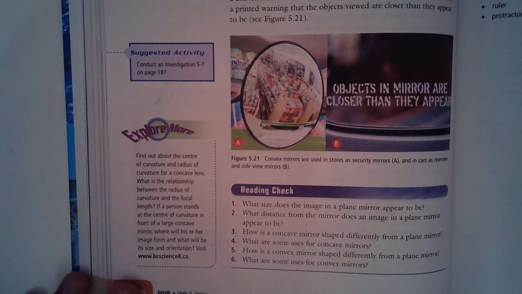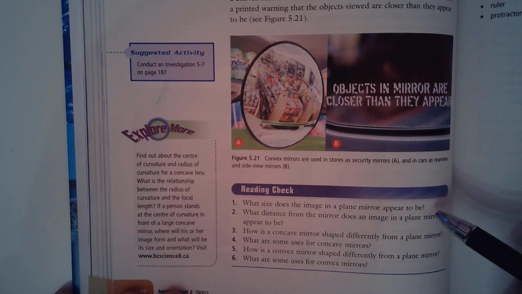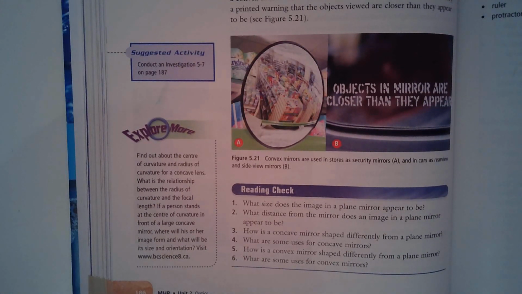So the class that we had looked at last had to do with mirrors. Okay, so the first question here: what size does the image in the plane mirror appear to be, and what distance from the mirror does the image in a plane mirror appear to be? So first off, a plane mirror is just a straight mirror, right, like a ruler.